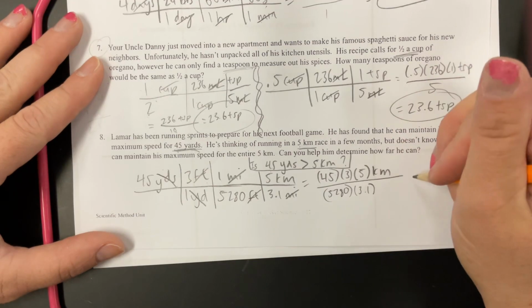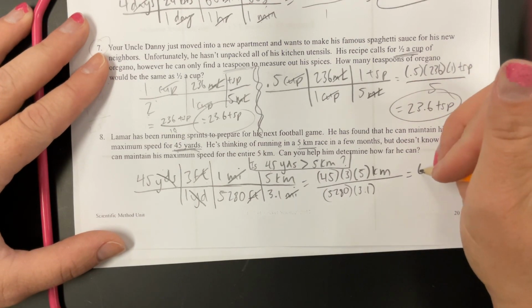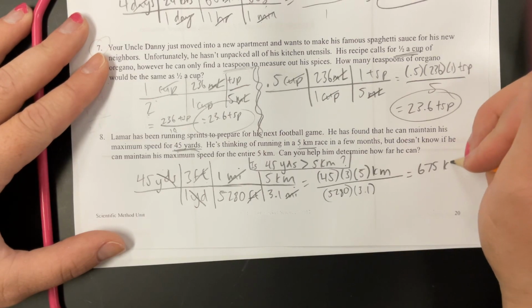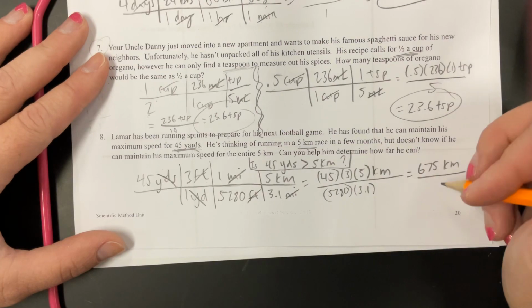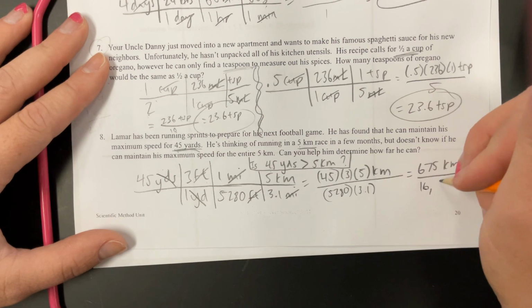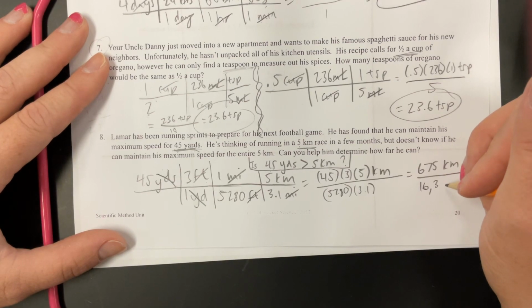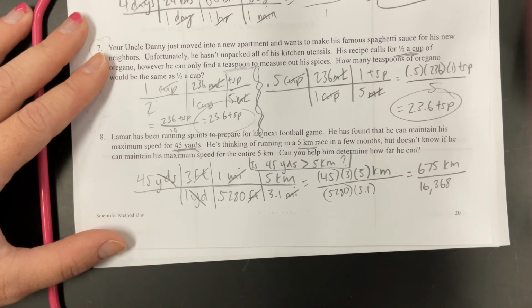Did someone type in the top? Has anyone typed in the top? Did you type? 675 up top. Keep the kilometers chilling with it. And then the bottom when you type it in is 16,368. Okay. That sounds right to me.